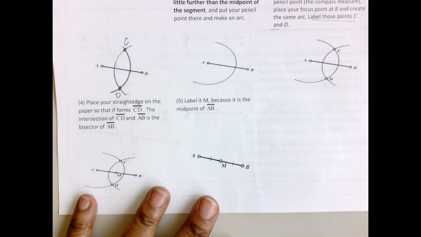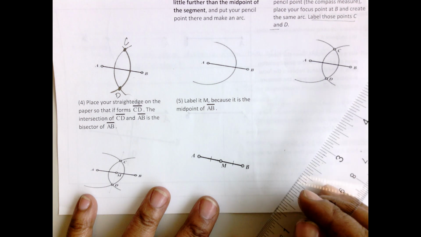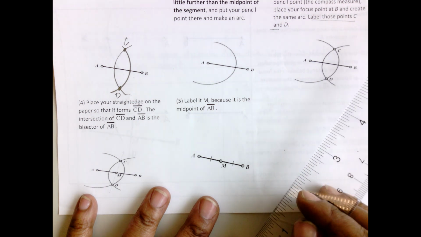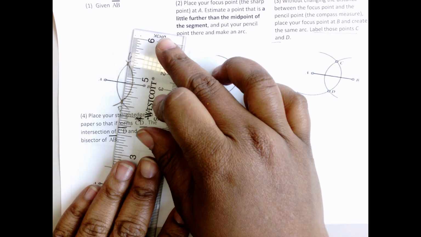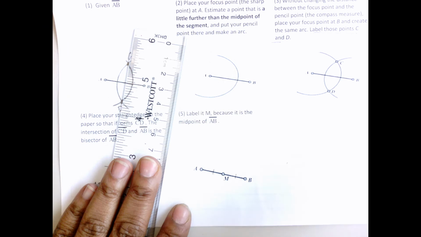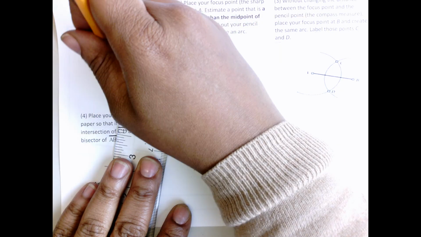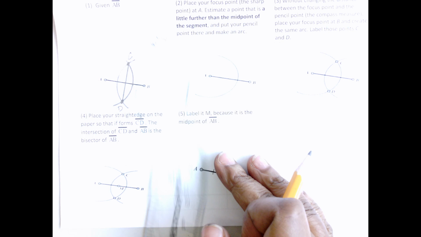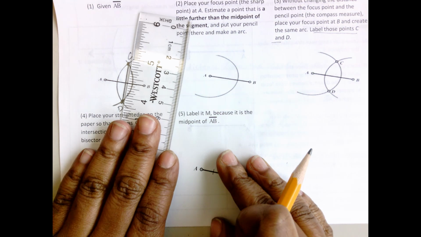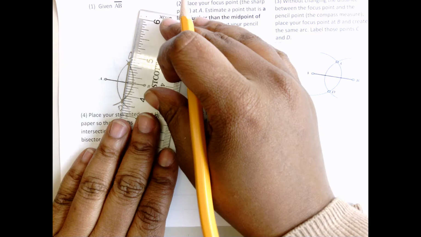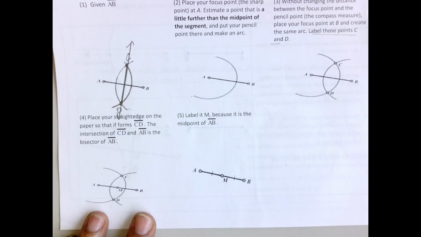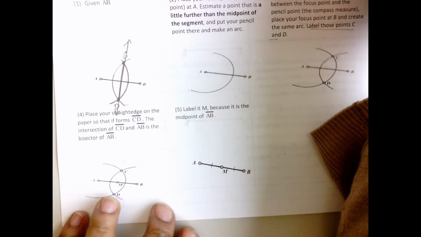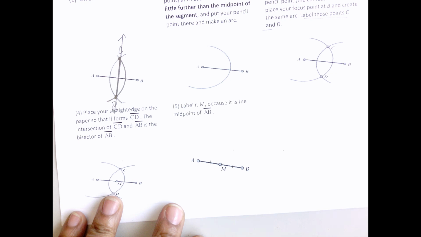And then it says place your straight edge on the paper so that it forms CD. The intersection of CD and AB is the bisector of AB. So essentially what they're trying to say is take this and connect C to D. All right, and you can make it a line. All right. And so we have constructed a perpendicular bisector, okay?